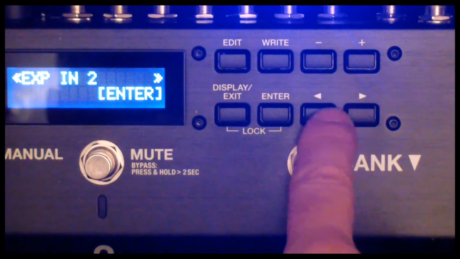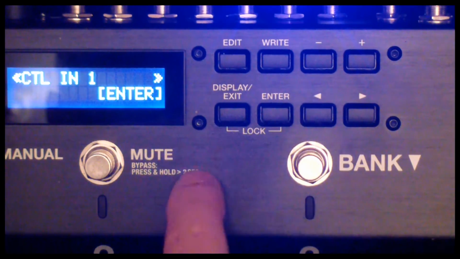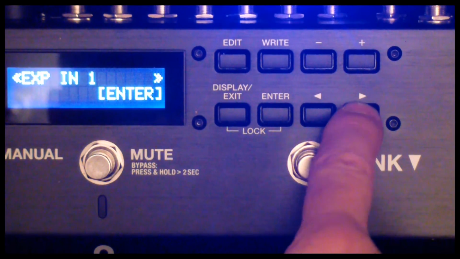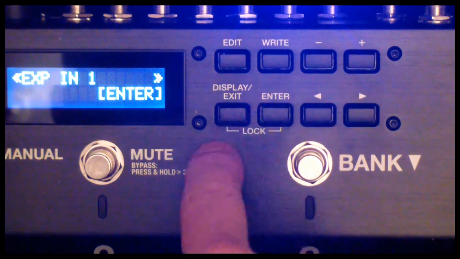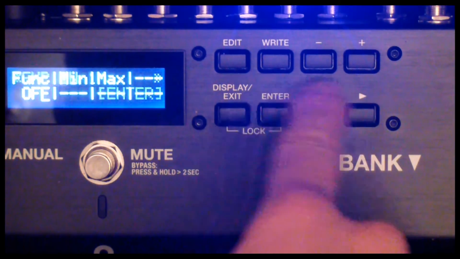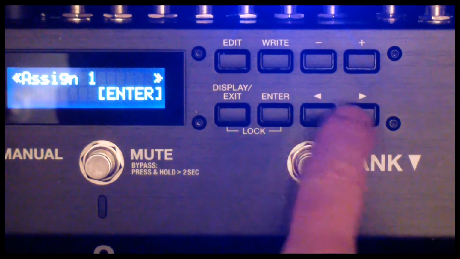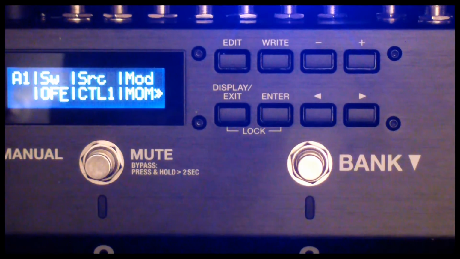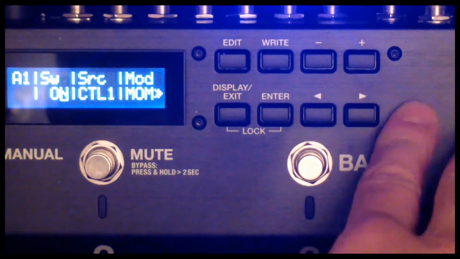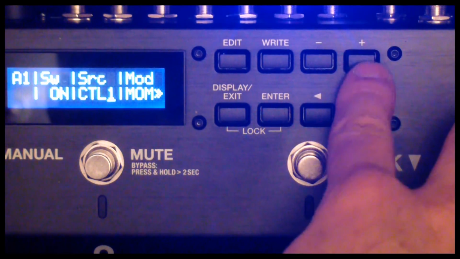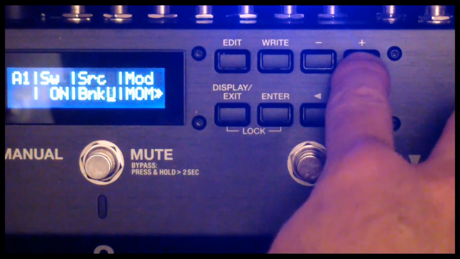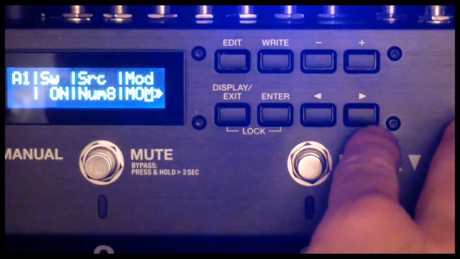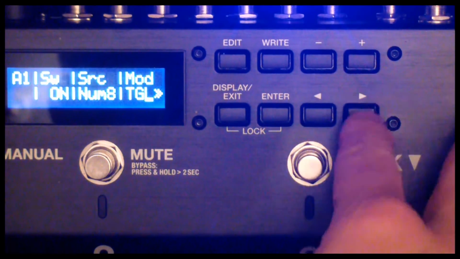From there, I'm going to go over to control. Actually, I'm going to make sure my expression pedal is off. Assign 1. Right now, it's off. What I want that to do is turn that on. The source, we want it to be number 8, because that's switch number 8. We want it to be a toggle.